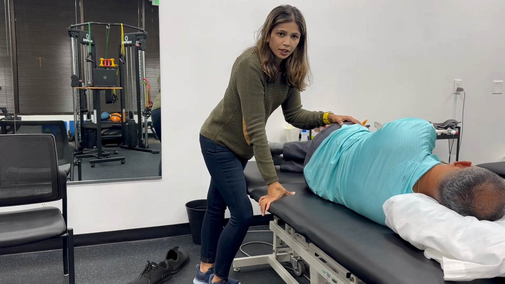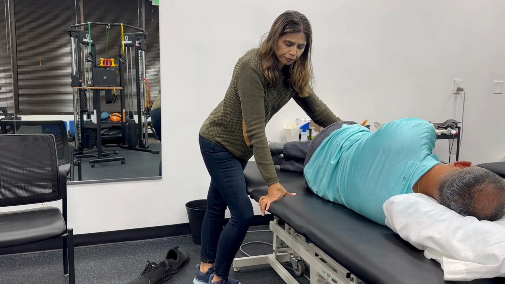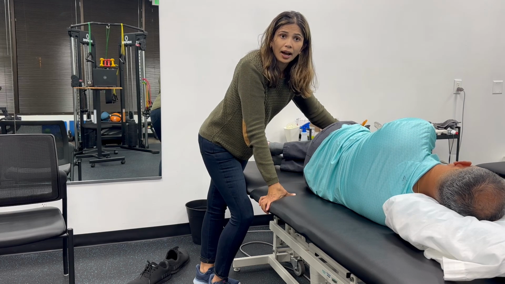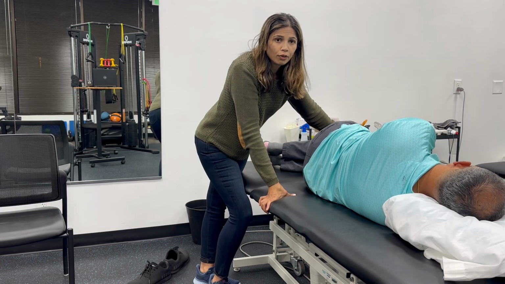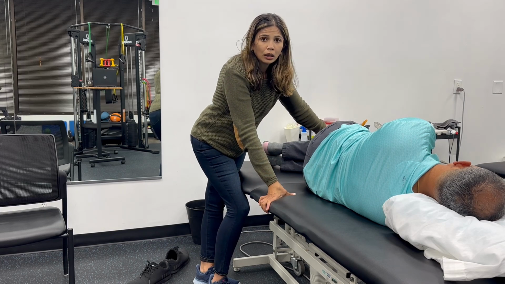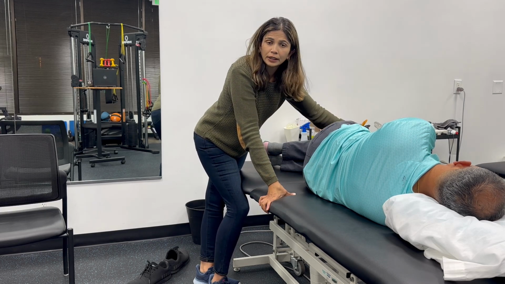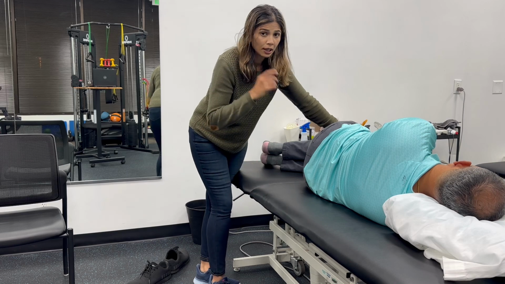So right after the manipulation, I follow up with the re-education where I'm doing an isometric hip abductor hold for him. To follow it up, I'm going to put a band around the knees and have him just do his clamshells.